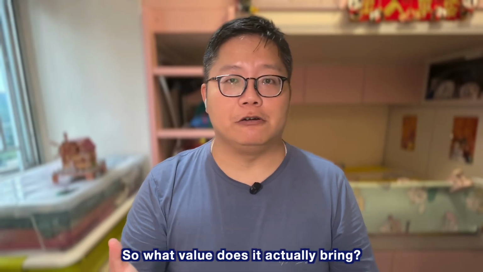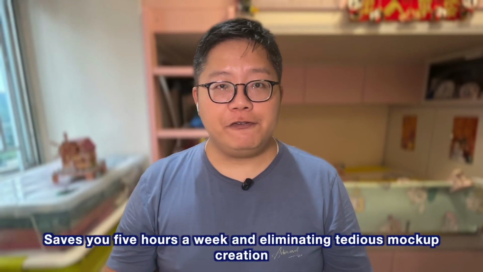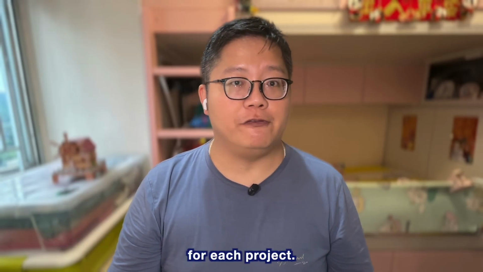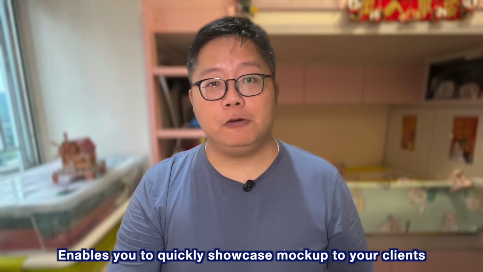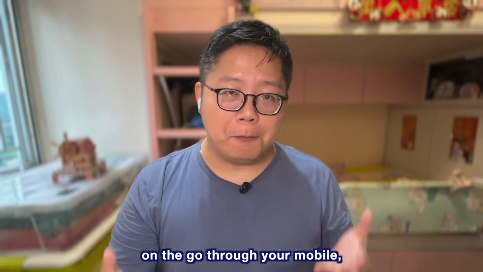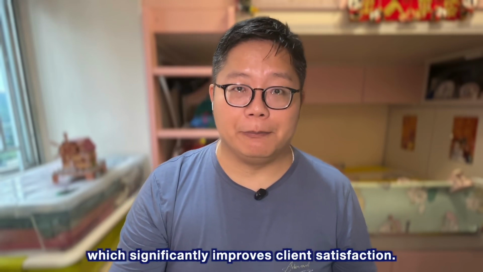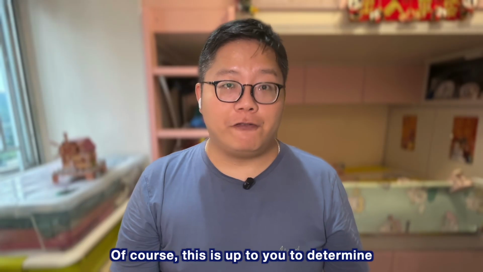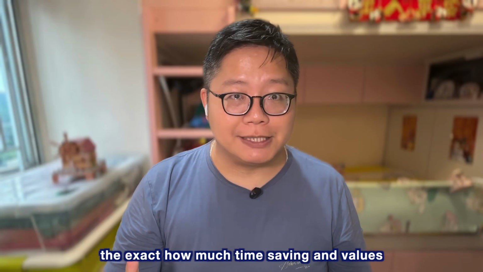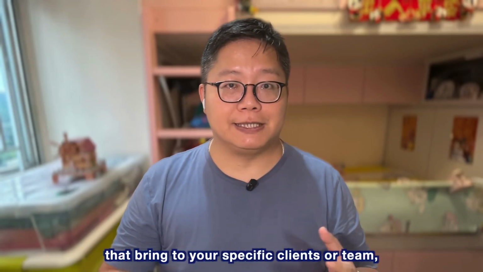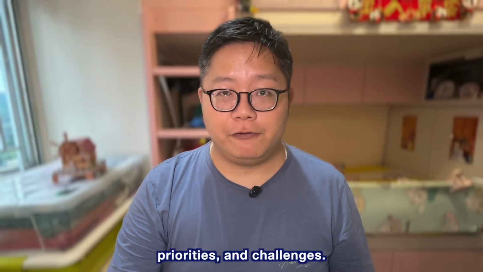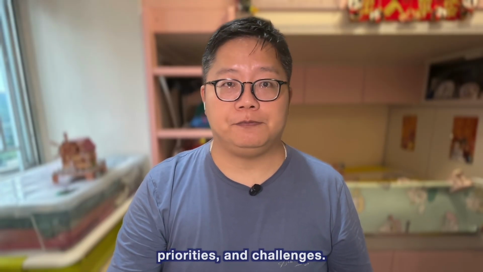So what value does it actually bring? Save you 5 hours a week by eliminating tedious mockup creation for each project. Enables you to quickly showcase mockups to your clients on the go through your mobile, which significantly improves client satisfaction. Of course, it is up to you to determine exactly how much time saving and value this brings to your specific clients or team, as every business has unique workflows, priorities, and challenges.